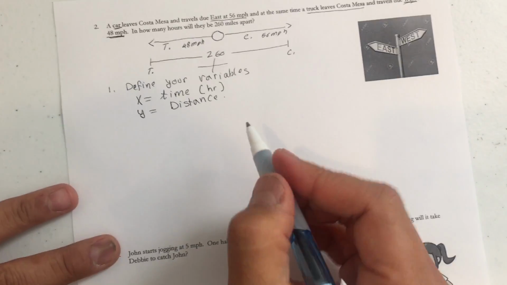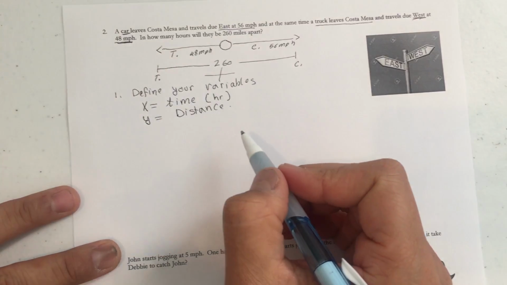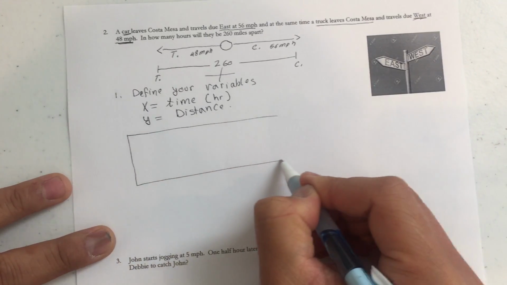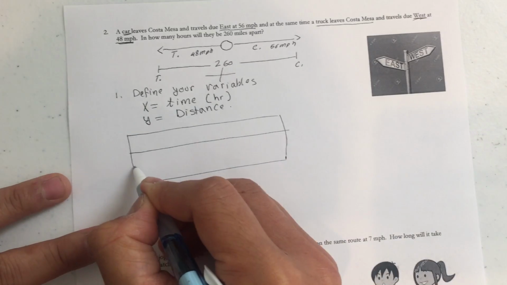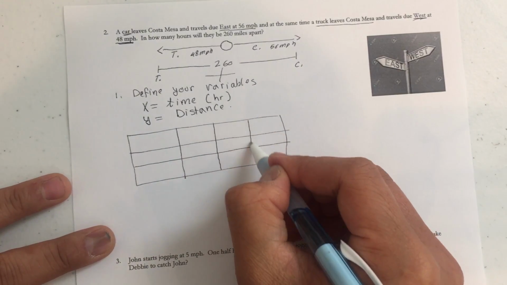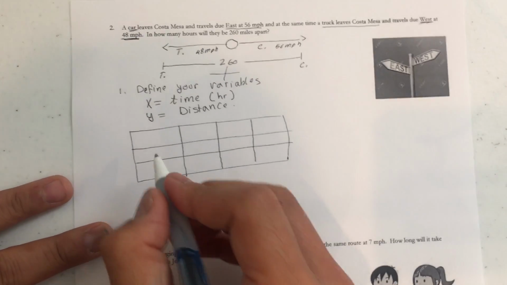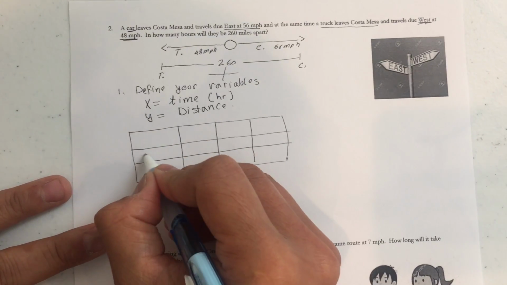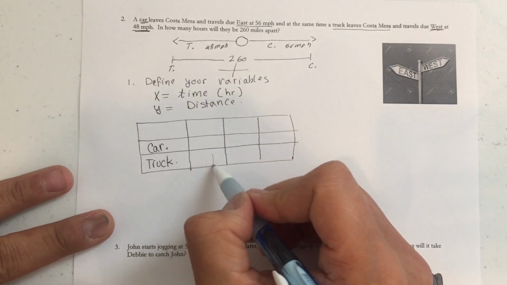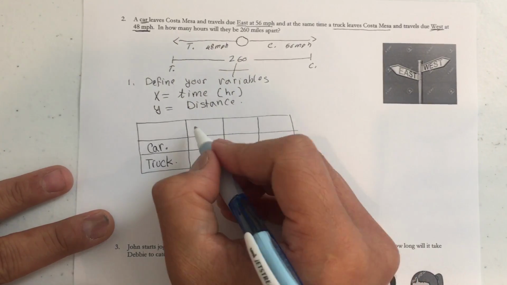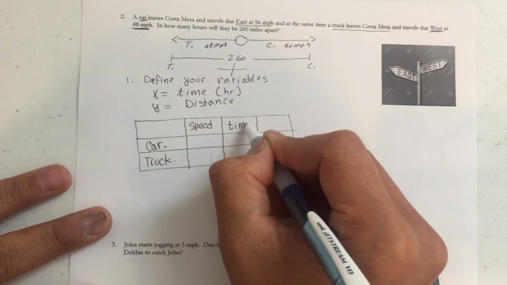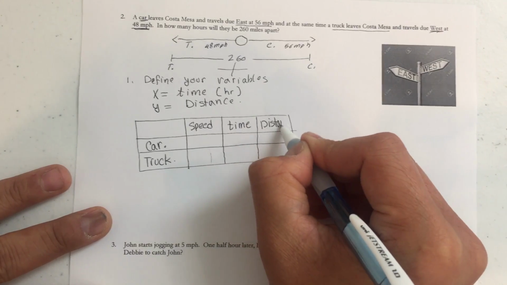To help us organize the information that we need, let's go ahead and construct a table. So draw a table. This table is going to contain 3 rows and 3 columns. Make it 4. 1, 2, 3, 4. Okay? In the first column, call that car and call the other one truck. These columns, the first column will be your speed. This is how fast you're traveling. The second column is your time. And the last is your distance.